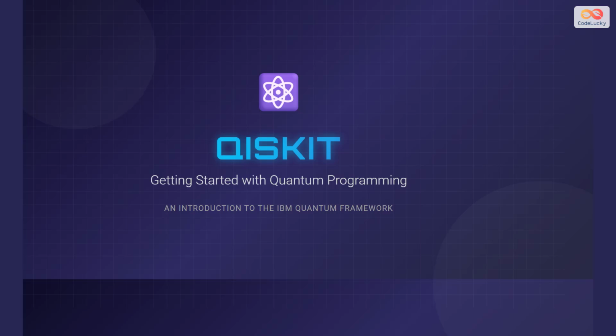Welcome to the world of quantum programming. Today, I'm going to introduce you to Qiskit, the leading open-source framework for building quantum algorithms. Whether you are a developer, a physics enthusiast, or just curious about the future of computing, this guide will help you get started.